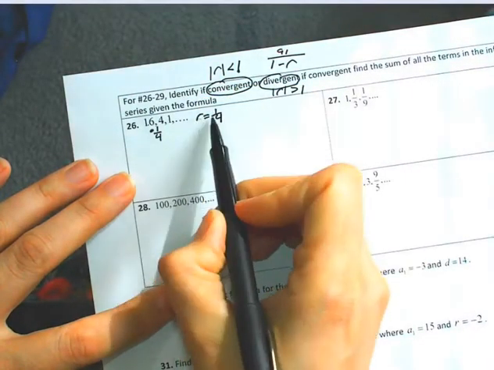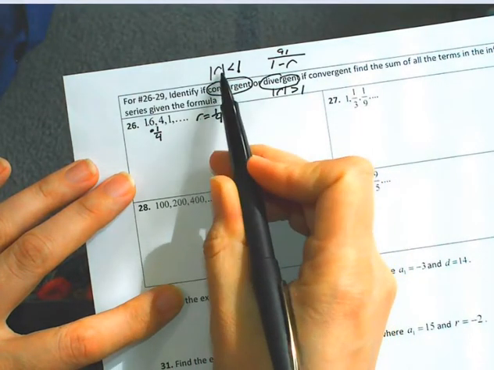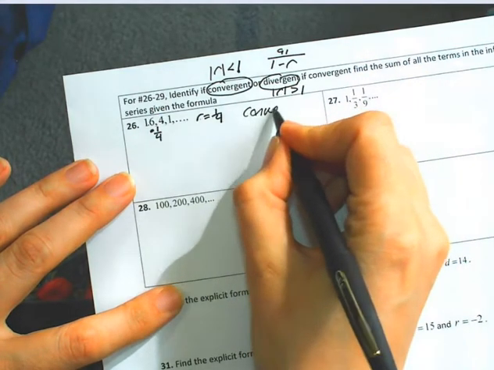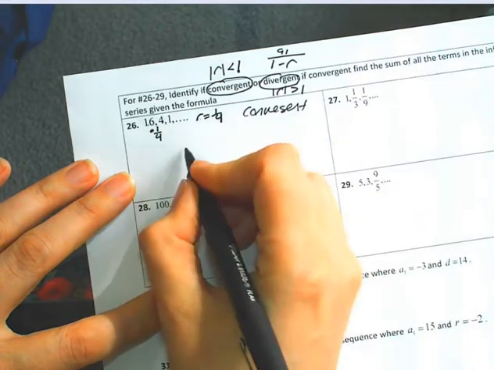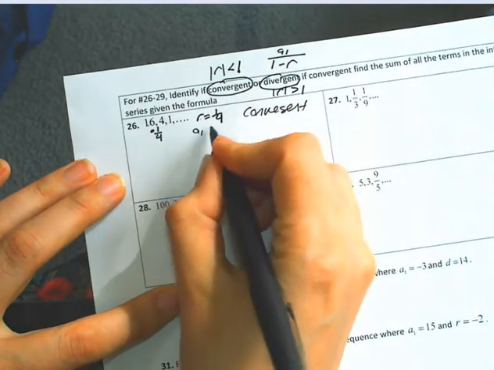So the absolute value of 1/4 is 1/4. Is 1/4 less than 1? Yes, that means that it's convergent, which means that I can find the sum. I want to know what a sub 1 is, which is 16.